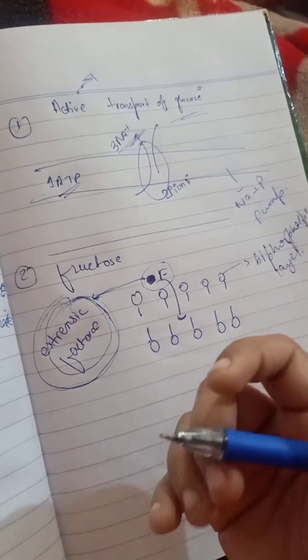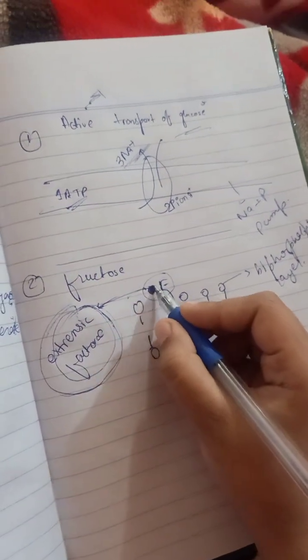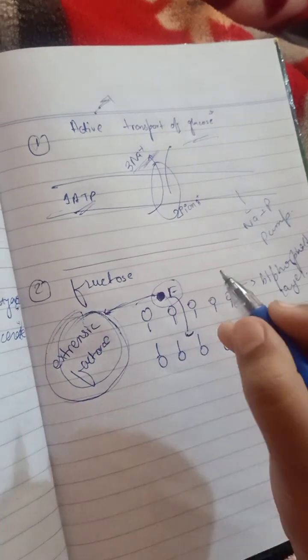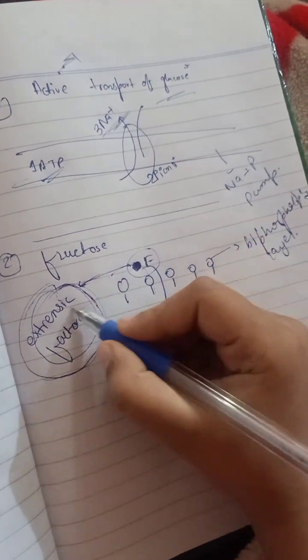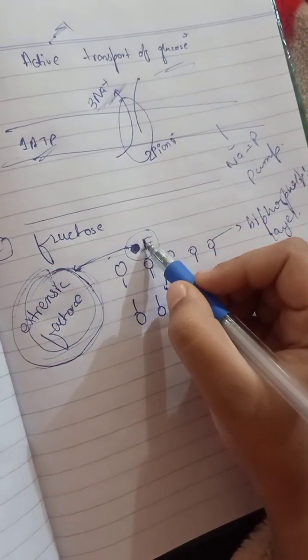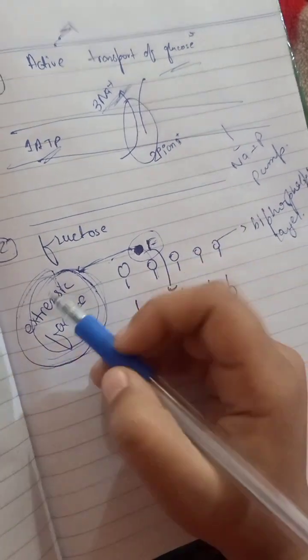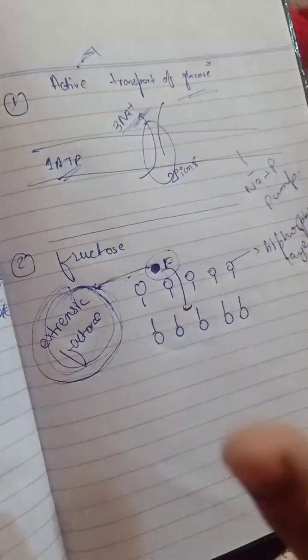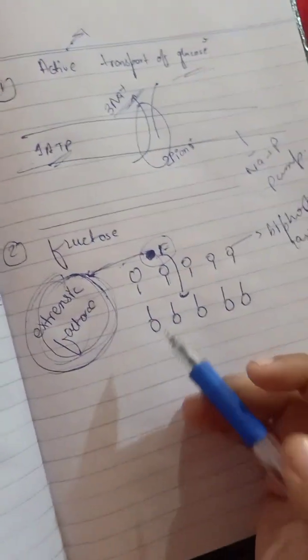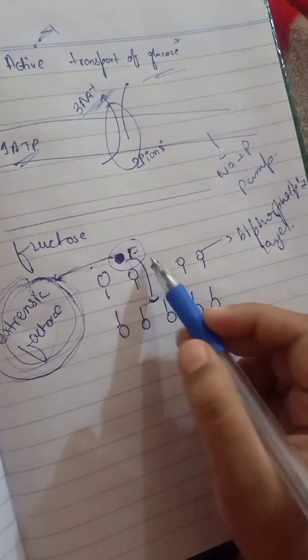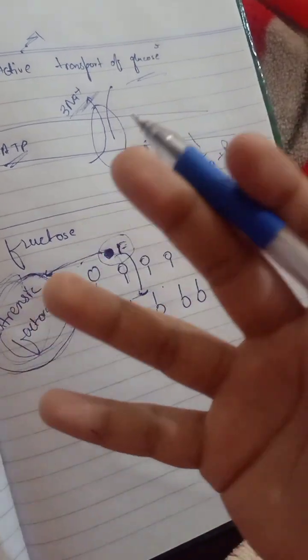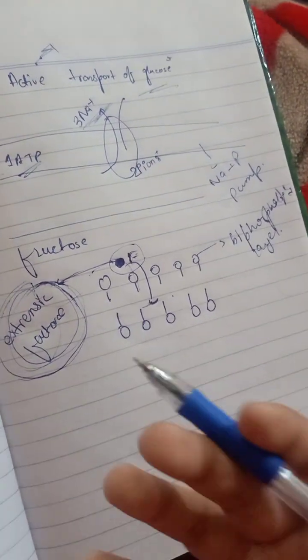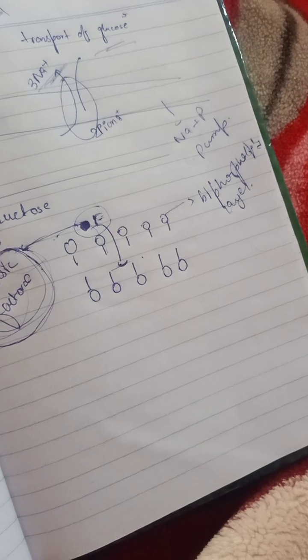After that, the fructose will move inside the cell, and the protein will get detached. Once the fructose is in the cell membrane, the protein detaches from it and moves back to the same place. So the fructose is now in the cell and can easily be absorbed. This was the absorption of fructose.